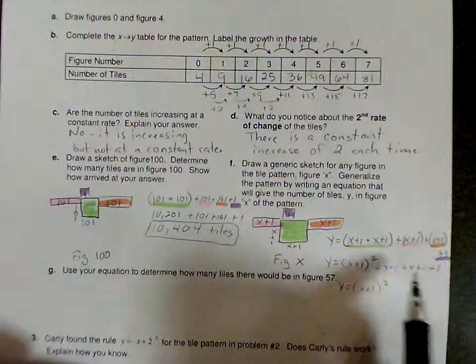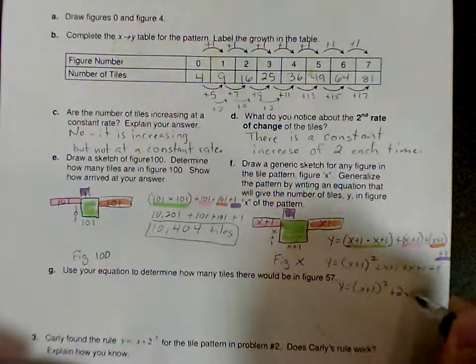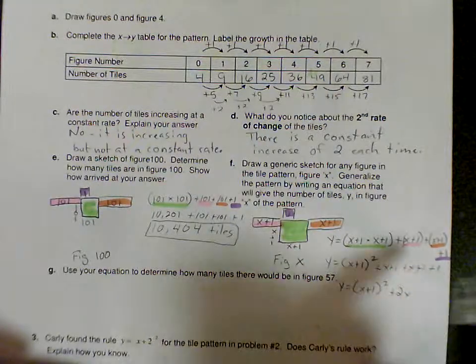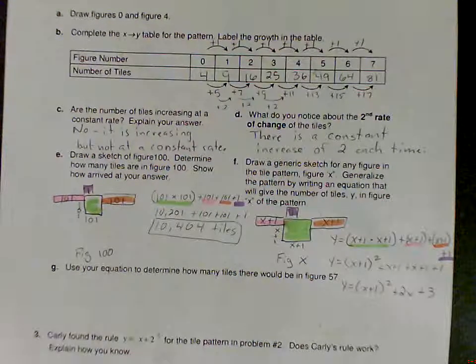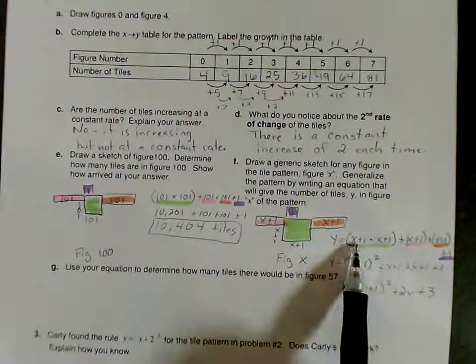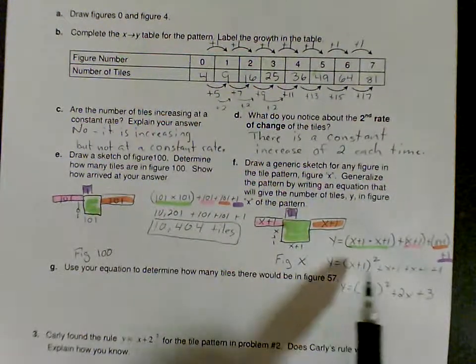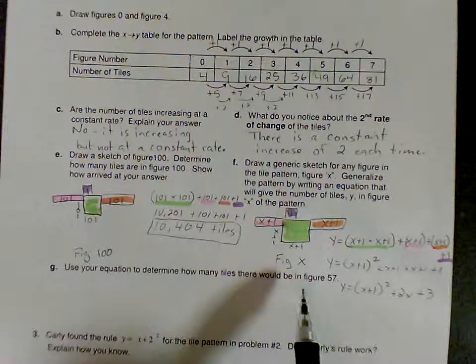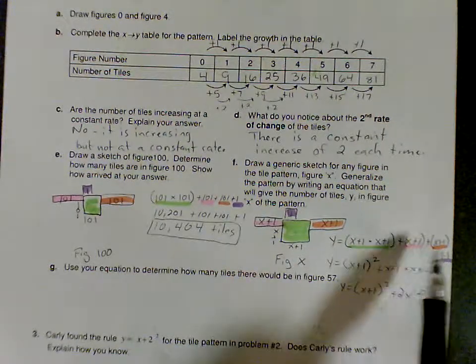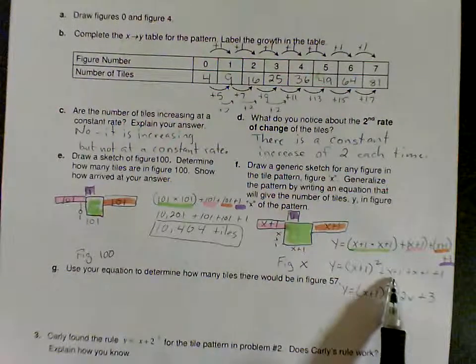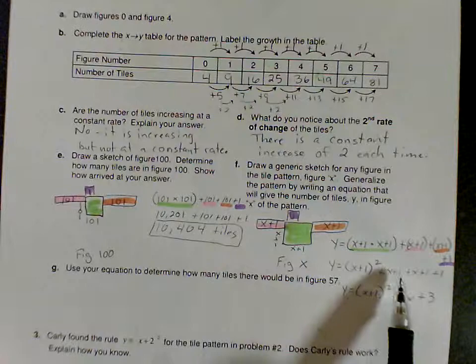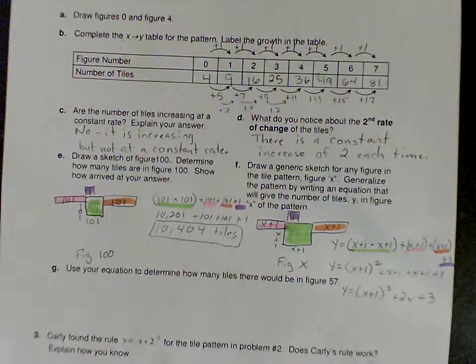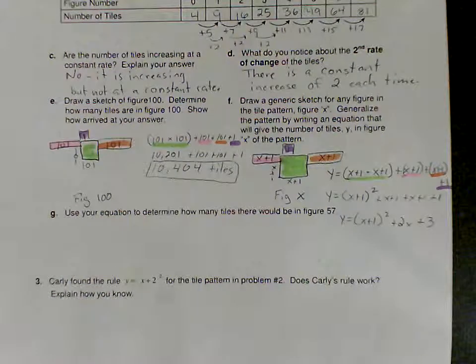So x plus x is going to be 2x. And 1 plus 1 plus 1 is going to be 3. So plus 3. All right. So x plus 1 times x plus 1 is going to be x plus 1 squared. Then we've got x plus 1, and 1. Combining x's, we get 2x, and combining just the 1s, 1, 2, 3, we get 3. If you have questions on that, though, please raise your hand, let me know, and I'll help explain that a little bit clearer to you.